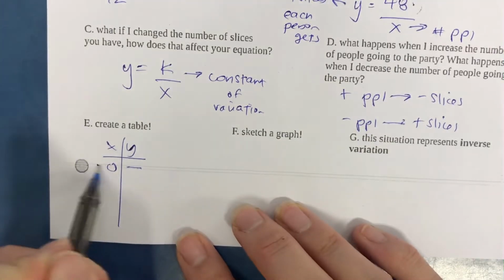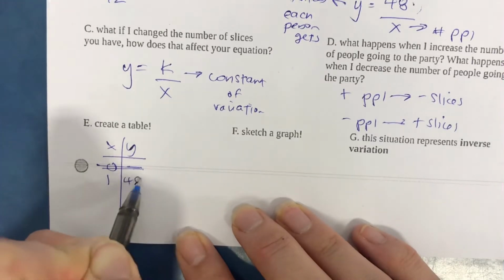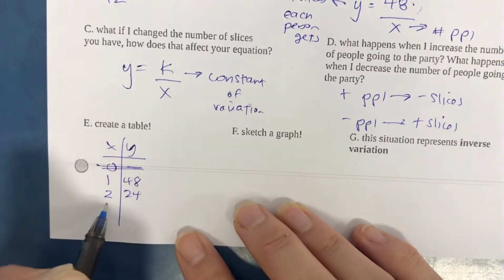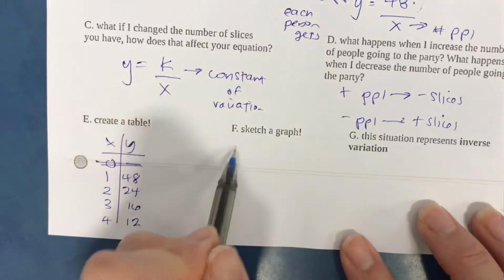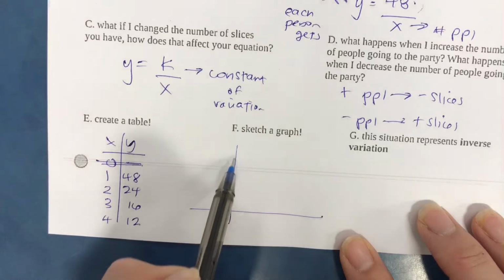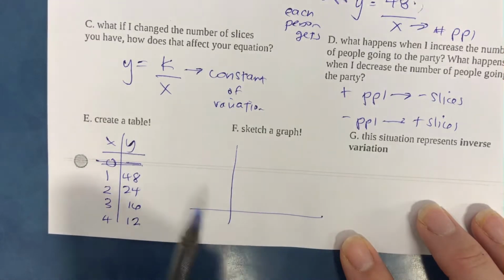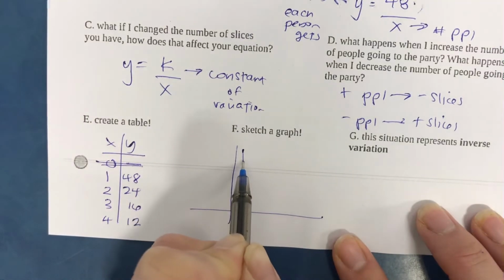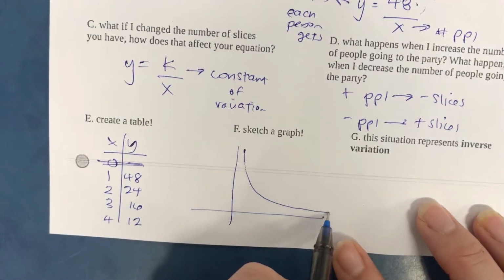So we never have to plug in 0 for inverse variation. Let's say one person comes. Well, they get all the pizza. If 2 people come, they get 24 slices. 3, 16. 4, 12. If I were to graph this, if I have 0, there's no way I can plug in 0, so there's never going to be something on the y-axis. So we can pretend at 1, 48, then 24, 16, 12, and it will continue like this.